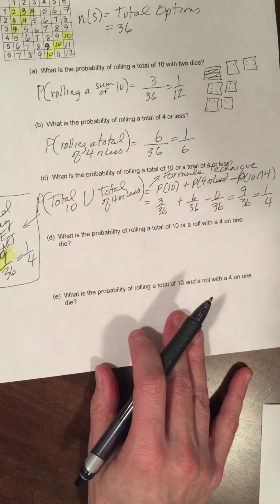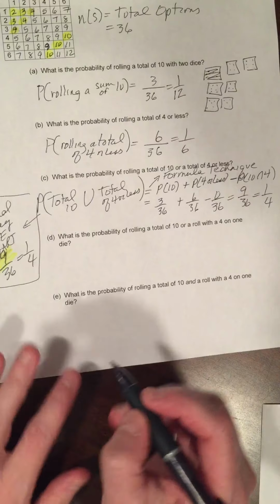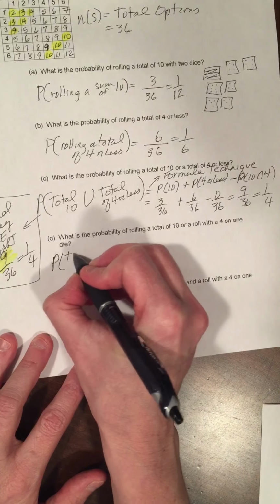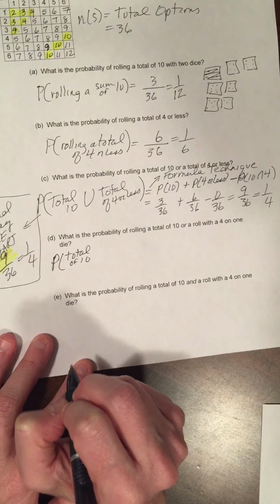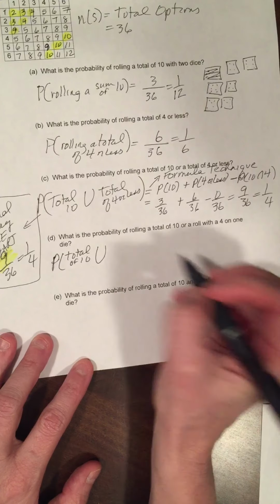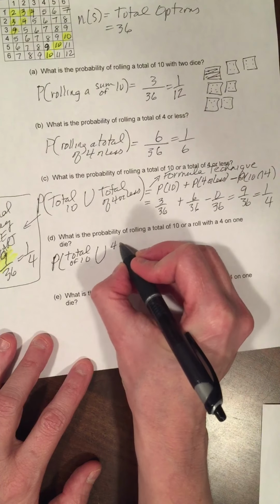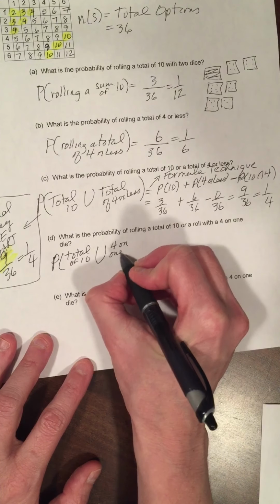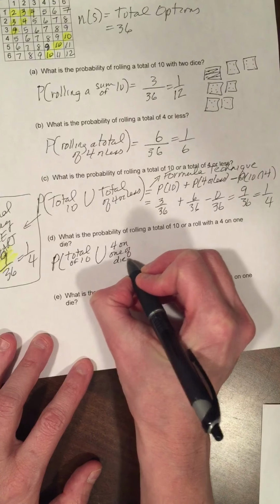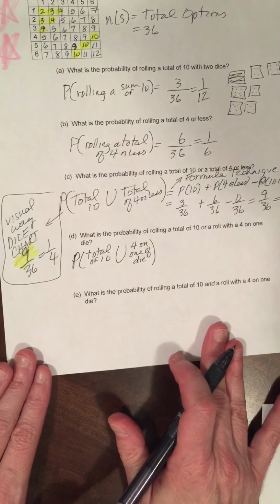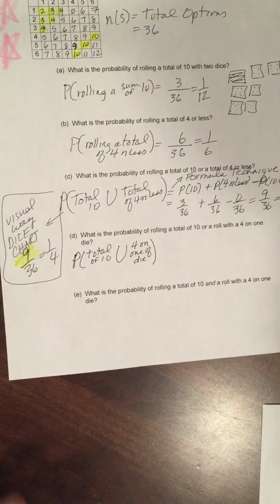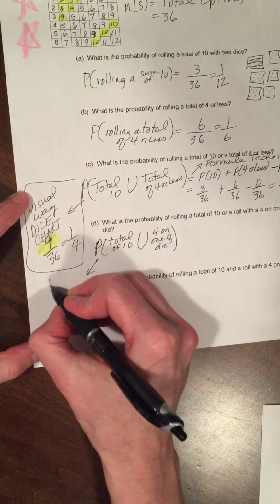Okay, let's keep going. What is the probability of rolling a total of 10 or a 4 comes up on one of the dice? Now, not a total. A 4 comes up rolled on one of the dice. Okay, again, visual.